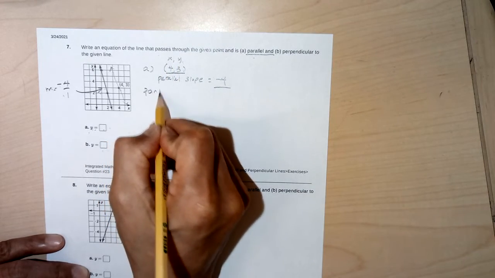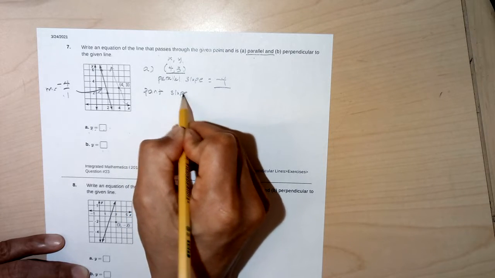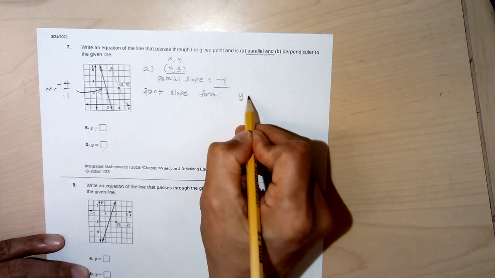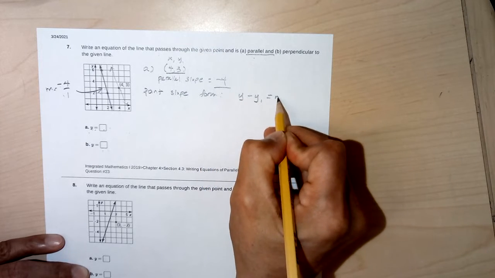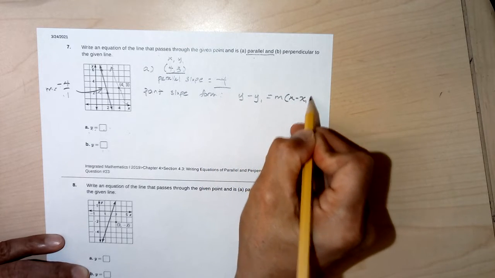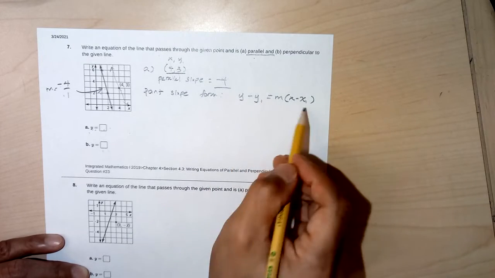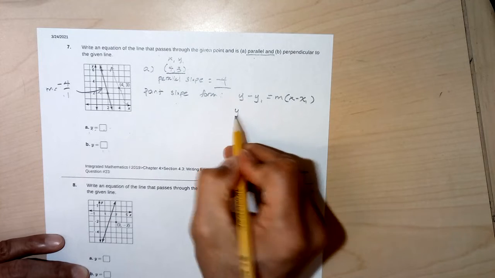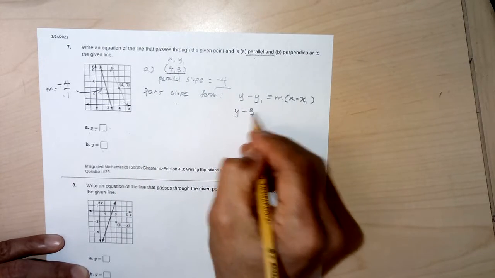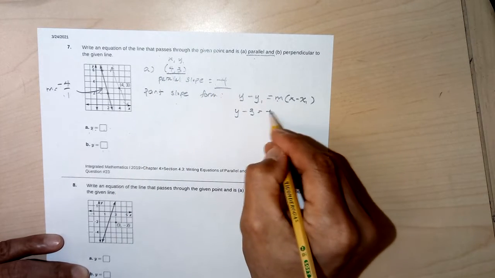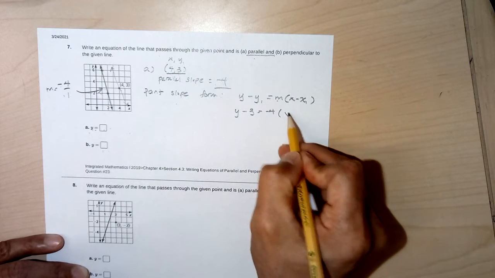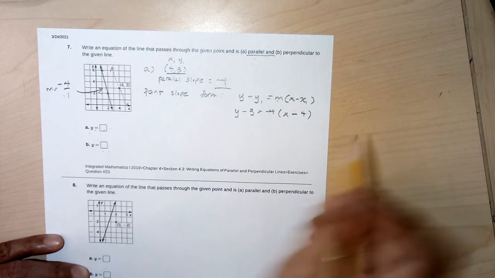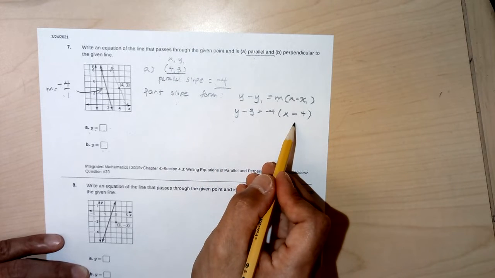So before we figure out slope-intercept form, I'm going to write the equation in point-slope form. And just a reminder, point-slope form is y minus y sub 1 is equal to m times x minus x sub 1. So we can plug in all those points into the equation for point slope. So it's y minus y sub 1, which is 3, equals m, -4 is what we found here, times a quantity x minus x sub 1, so x minus 4.